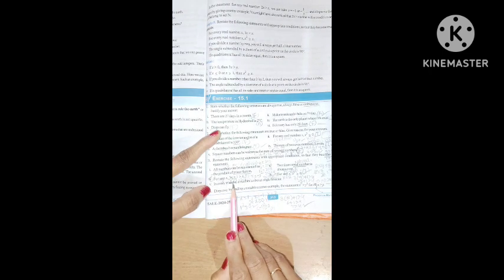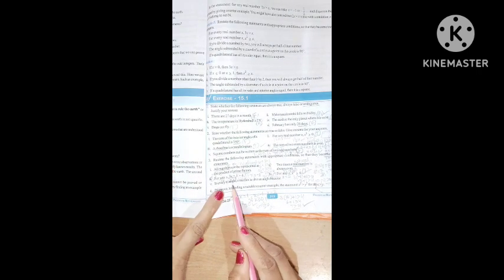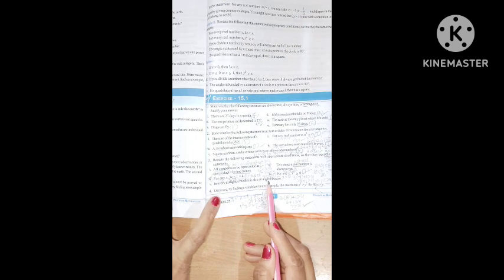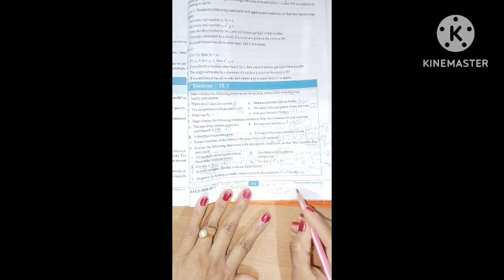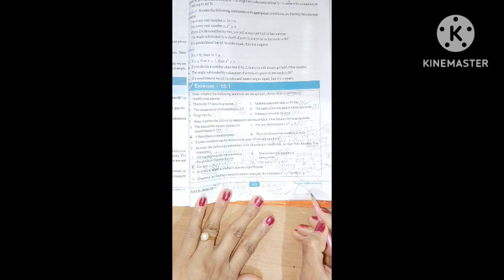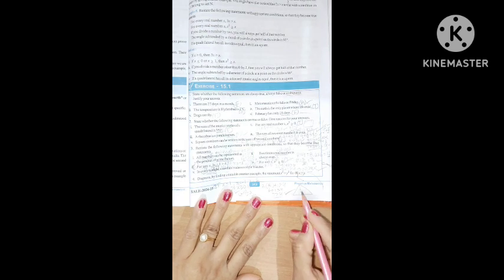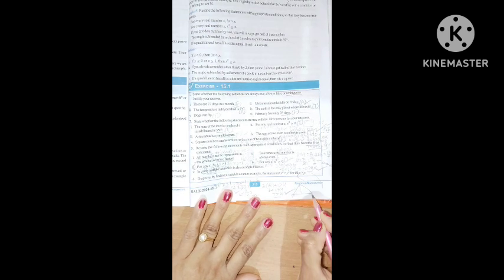Fifth one. In every triangle, a median is also an angle bisector. In every triangle, median is also an angle bisector. It is not possible. Why? Because here every triangle is mentioned. Every triangle means, let us draw the triangles. First one triangle. Let us draw this triangle. Median. Do you know the median? Median divides into two equal triangles. Let us take ABC.